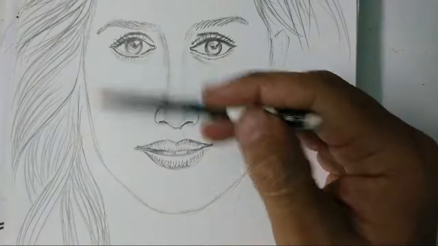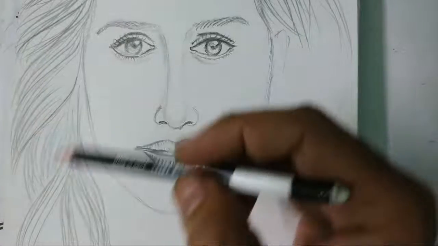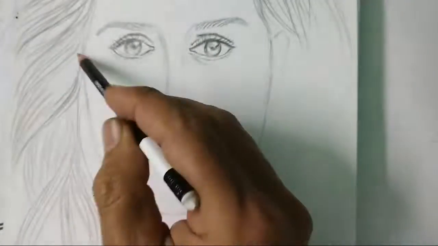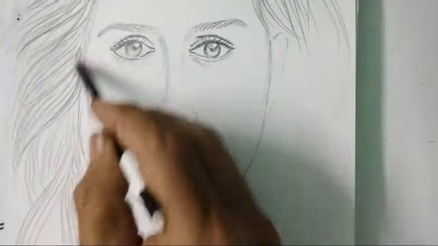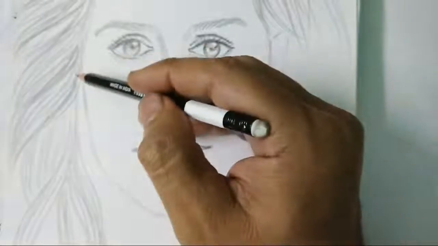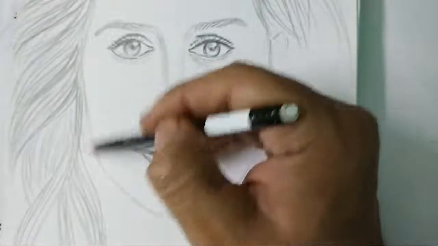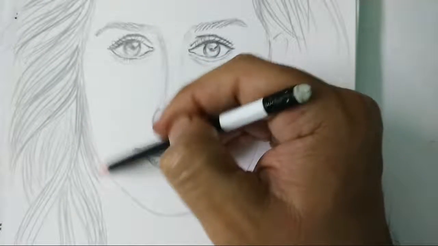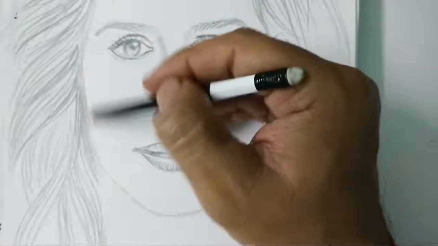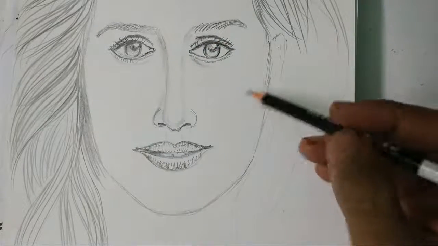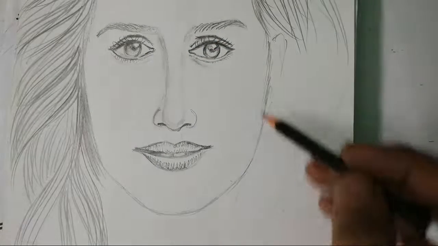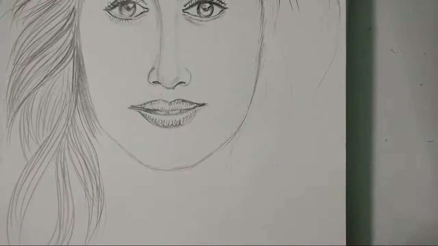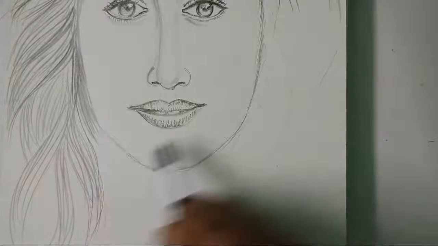Now I want to highlight this part of the face. So what I will do, I have to make this area curved properly.